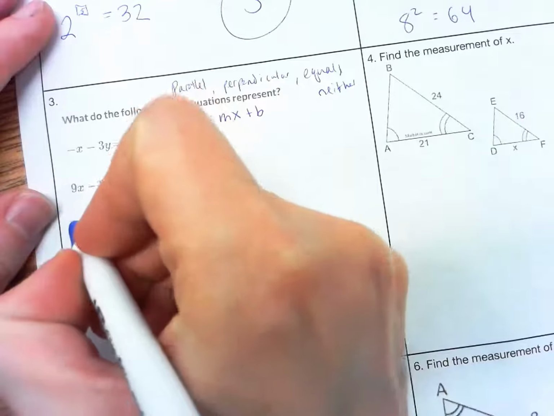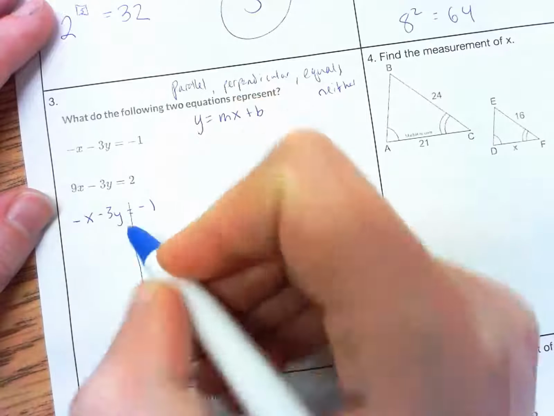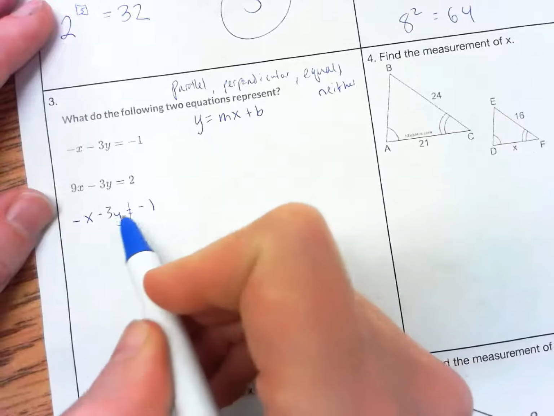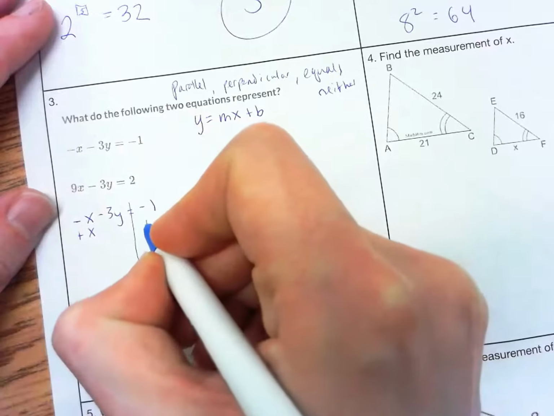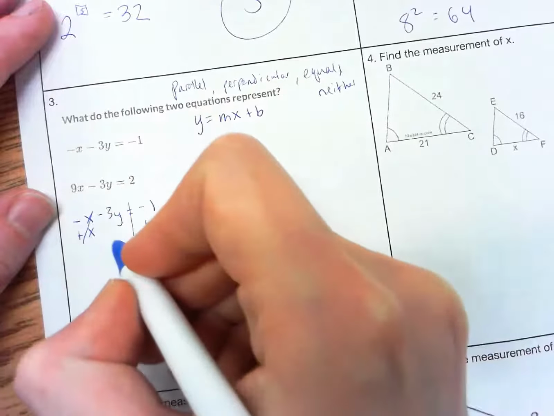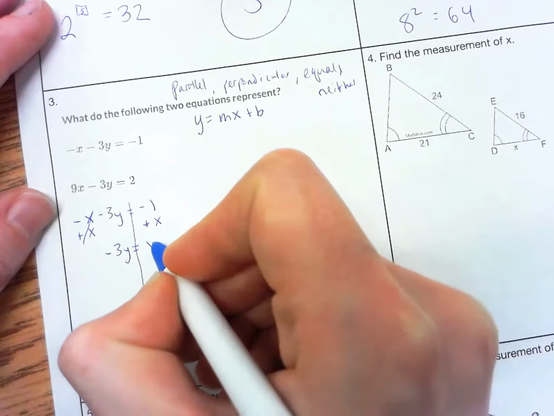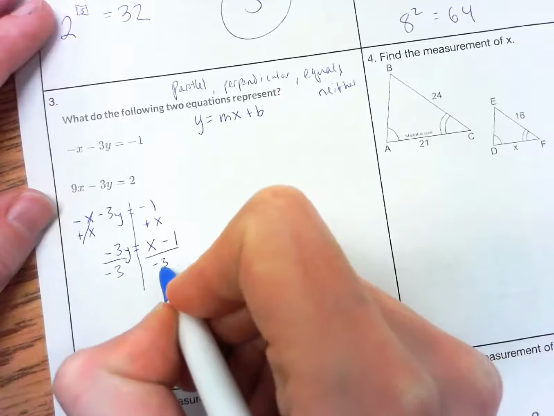So I'm going to start with this one, negative x minus 3y equals negative 1. I know that I need to get the y by itself because that's my format that I use for slope-intercept form. So I need to get rid of this negative x, and I can do that by adding x to both sides. This cancels, I'm left with negative 3y equals, I'm going to do my x first, x, and then minus 1. Then I can divide by negative 3, divide by negative 3.